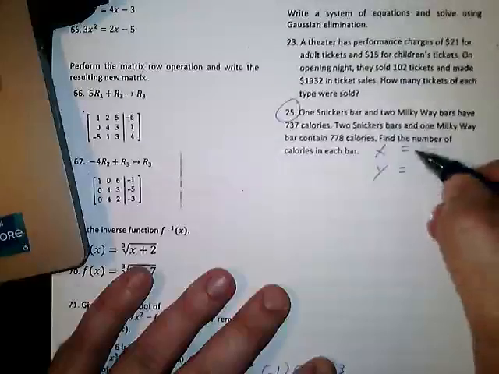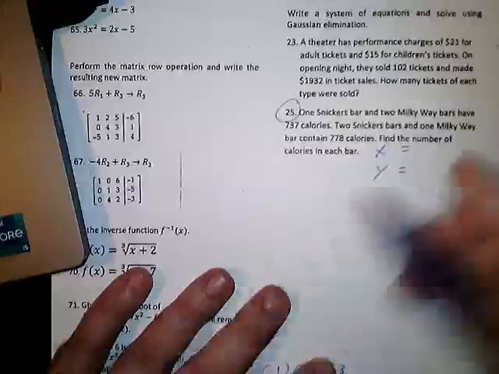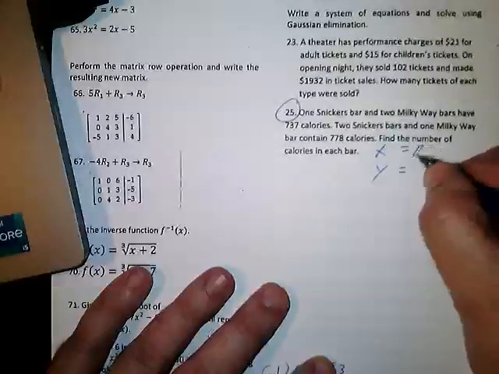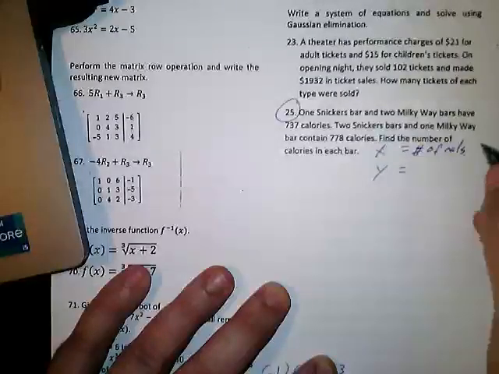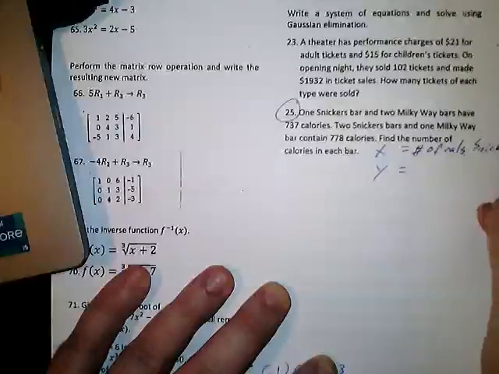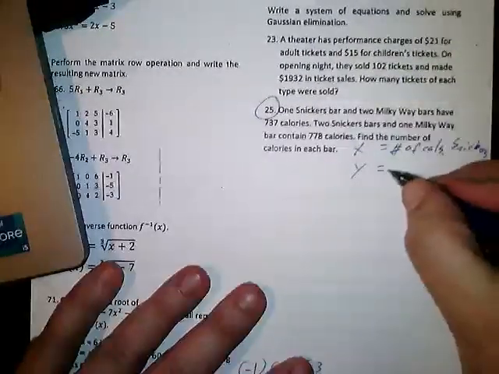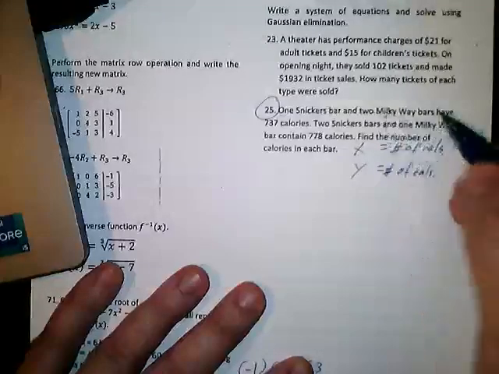So we'll say that x is the number of calories in a Snickers, because it says find the number of calories in each bar, whereas y will be the number of calories in a Milky Way.